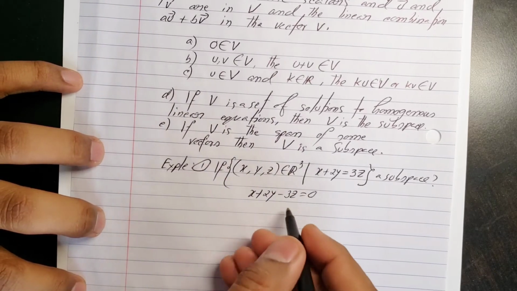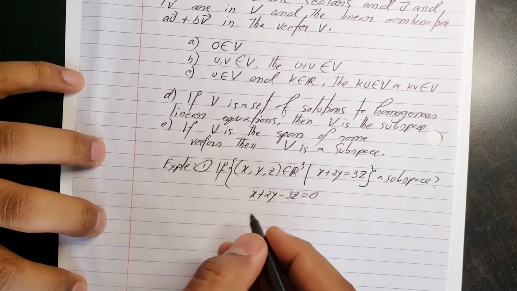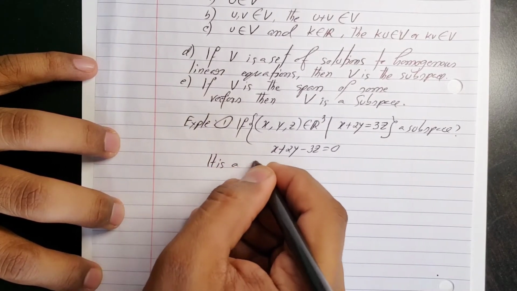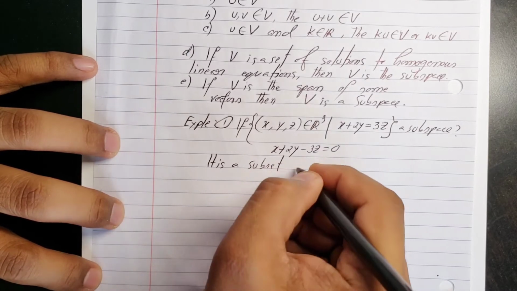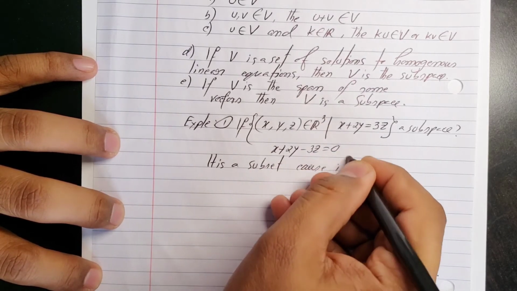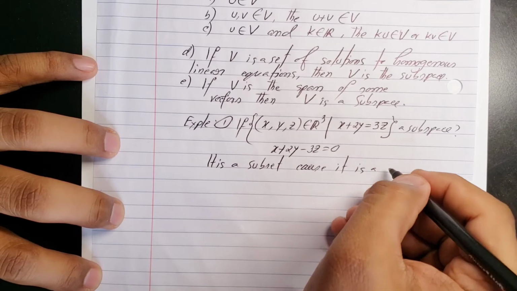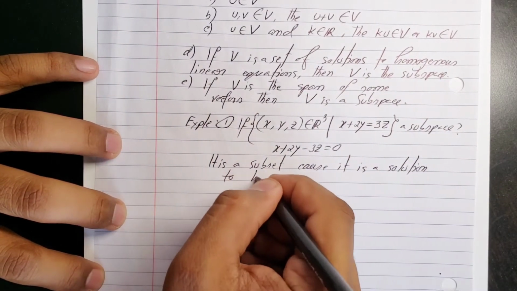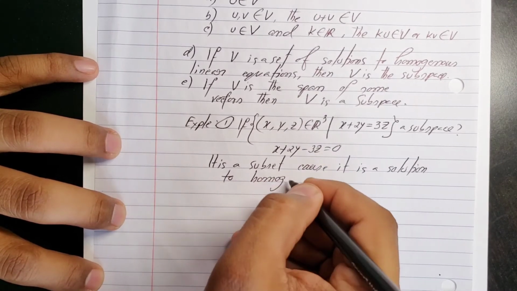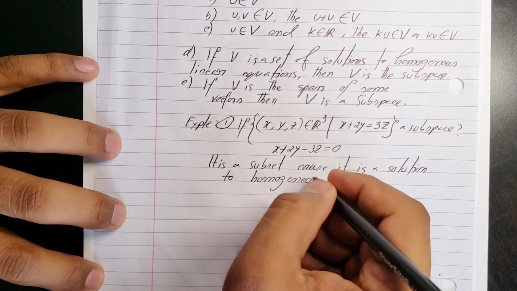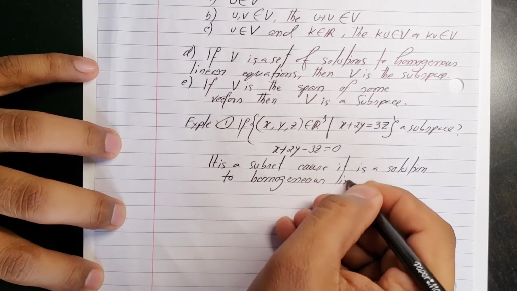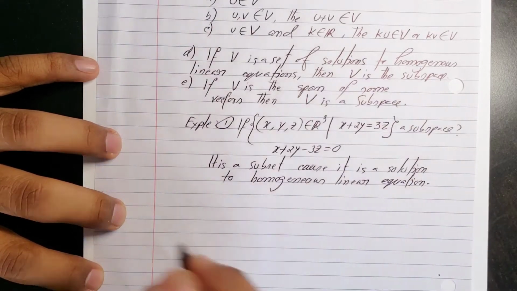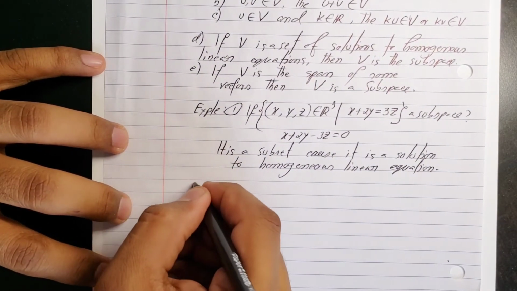Now, it is a subspace, because it is a solution to a homogeneous linear equation.